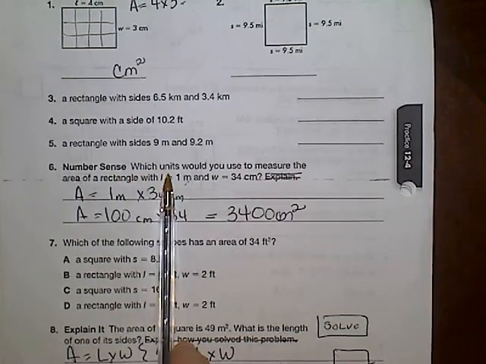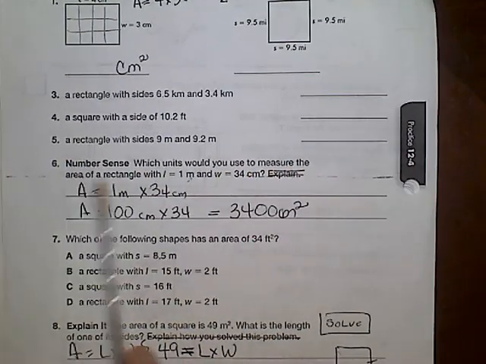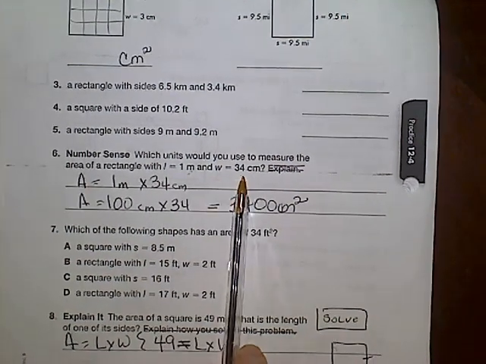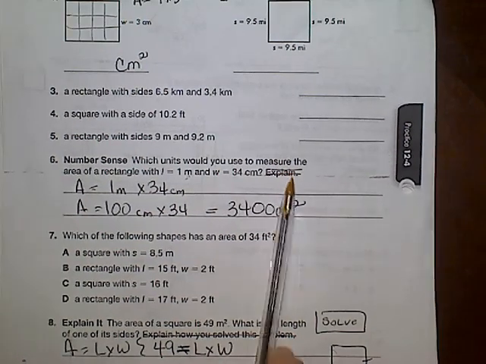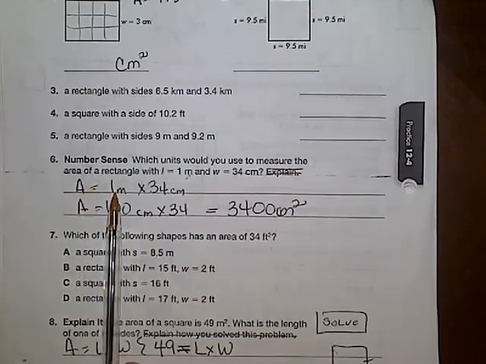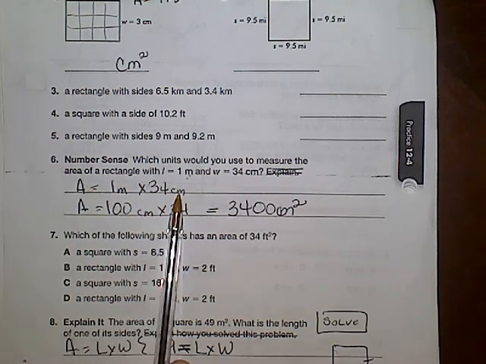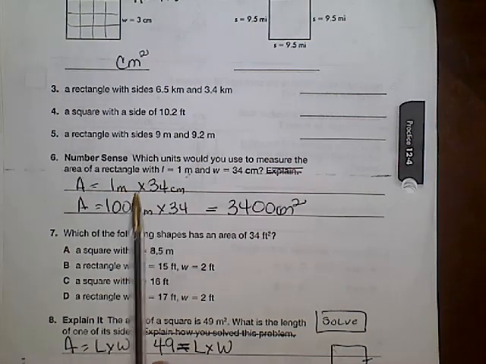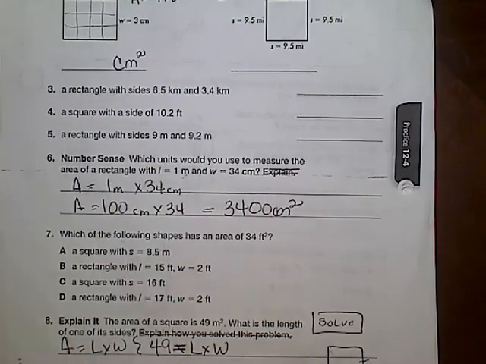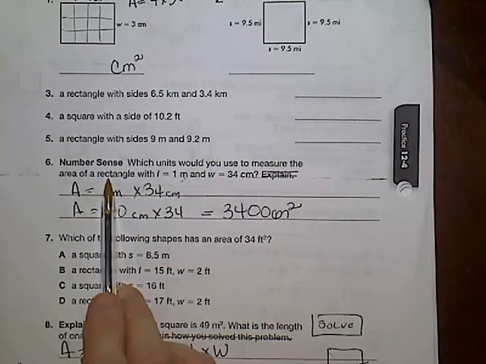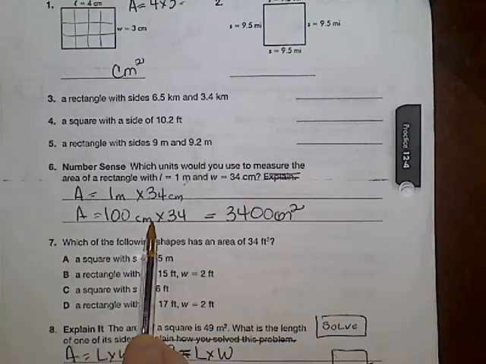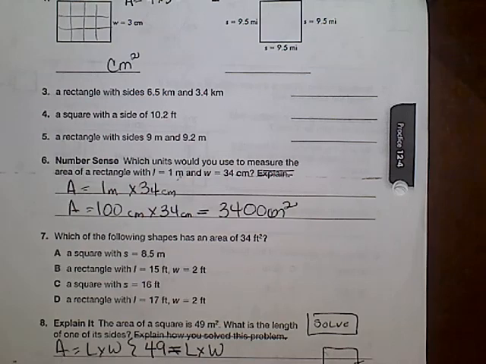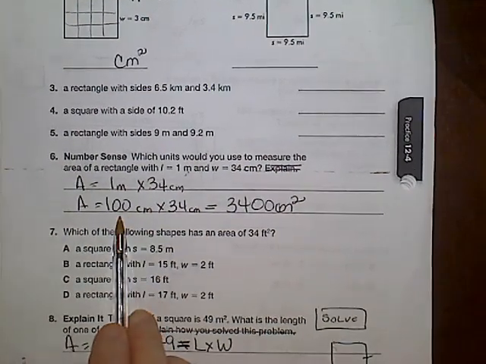On this one, I'm going to go through this one with you. It says, which units would you use to measure the area of a rectangle where the length is 1 meter and the width is 34? You don't have to explain, but you do have to show this work. So the area equals 1 meter times 34 centimeters. Well, we can't do that because the units have to be the same. So I will tell you that every 1 meter has 100 centimeters. So change that to 100 cm times 34 cm. So we're going to end up with a bunch of square centimeters. So this one we could do mentally.